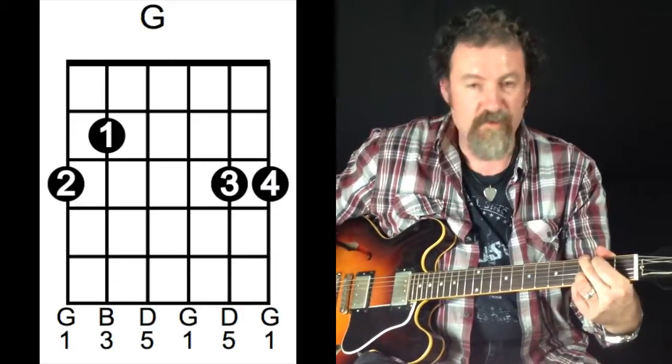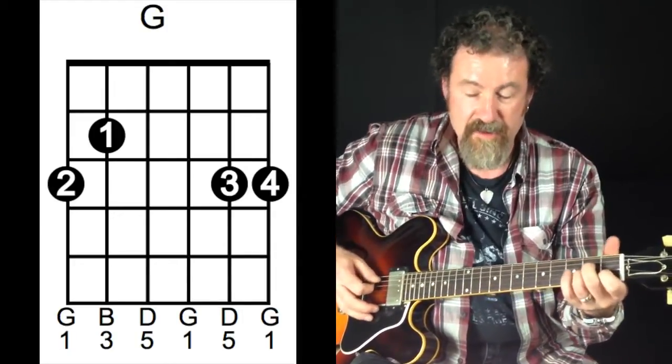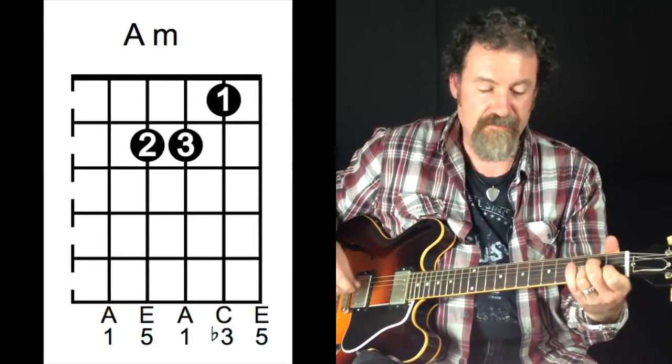Now if we do exactly the same thing that we did with the C major scale and harmonise it using the first, the third and the fifth, we still get exactly the same chord structure, which is major, minor, minor, major, major, minor and diminished. So in the key of G, the chords are G. Great, you already know that one. Then it's A minor. Again, you already know that one, which is really good.